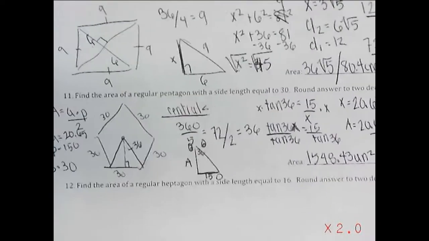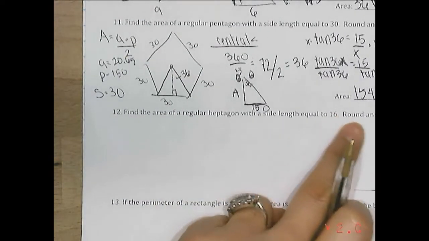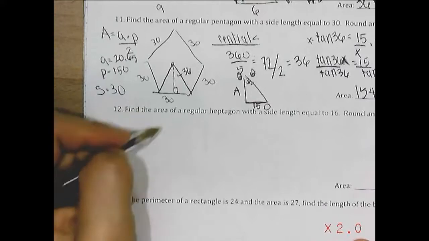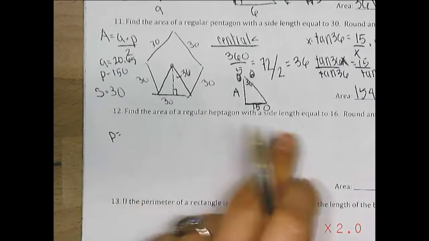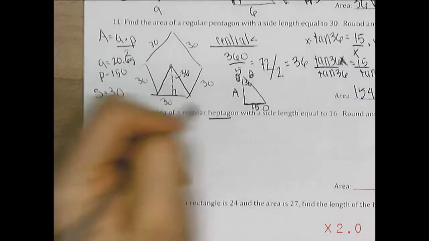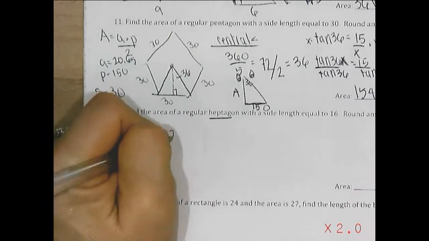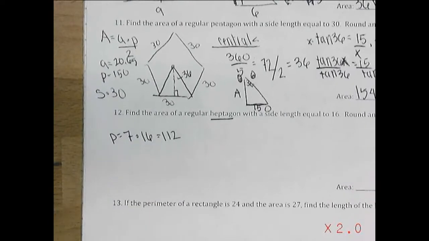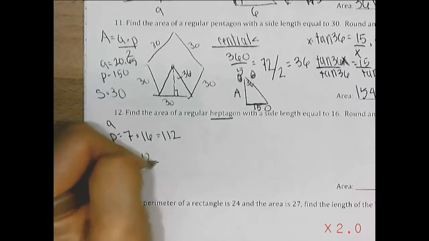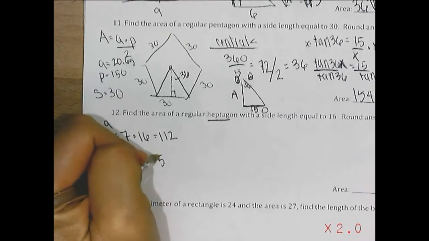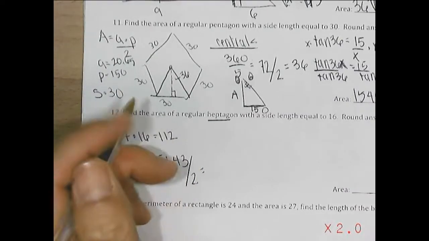All right, well, same idea for this one. Find the area of a regular heptagon with a side length equal to 16, round to 2 decimals. I can't really draw a heptagon very well, so I am going to tell you that your perimeter, there's 7 sides for a heptagon, and we're going to multiply it by 16. That's going to give you 112. Then what we're going to do is find our central angle. So we're going to take 360, divide it by 7, and we're going to get 51.43. We need to divide that in half, and that will give us 25.71.